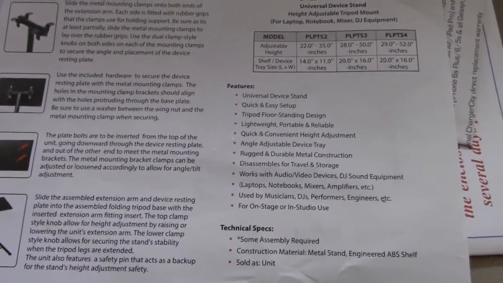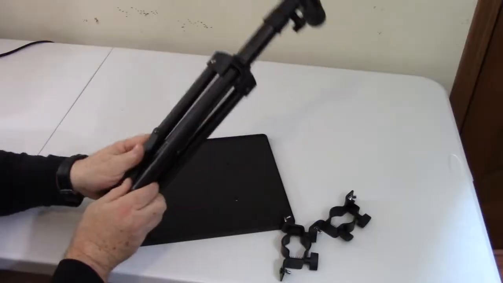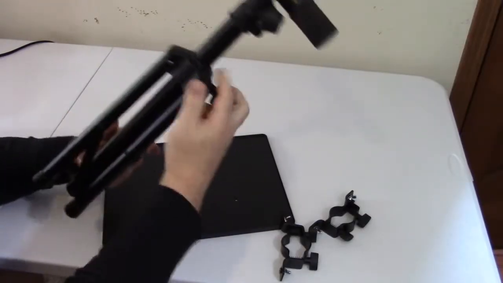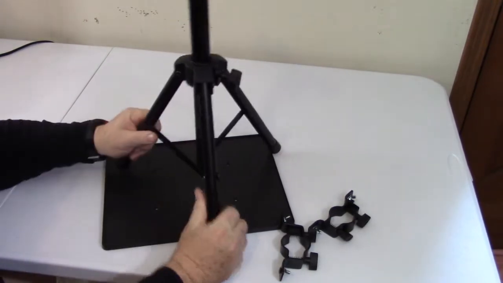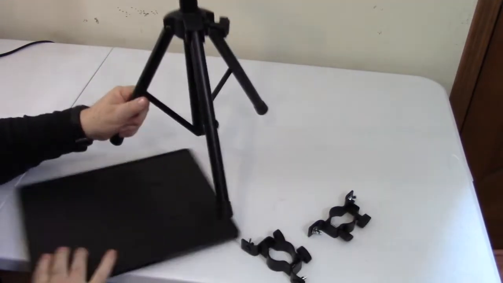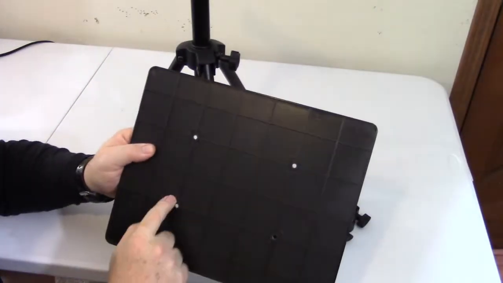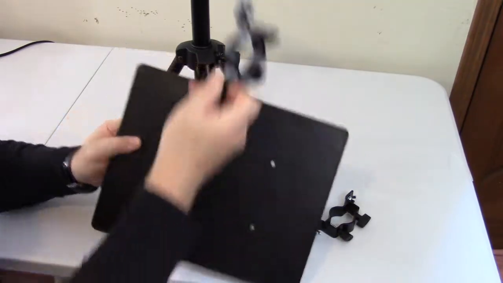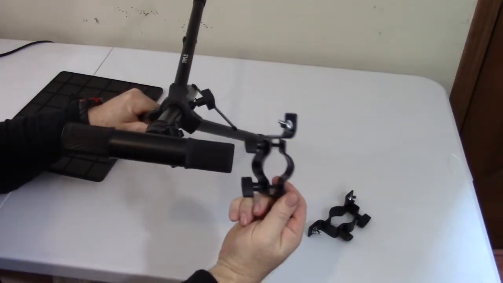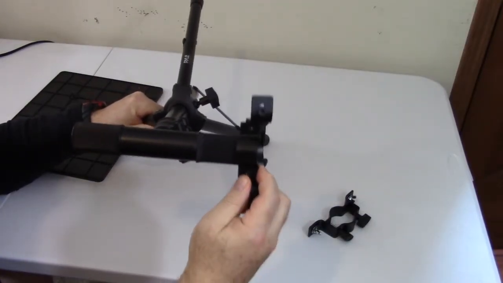So I can't scale up and down a whole lot, but at any rate, that's kind of what we're using here. And as you can see, it has a function here where I can put the legs out and set it on the ground, and then this thing has some holes in the back that these brackets clip onto, and then the brackets fit over here.